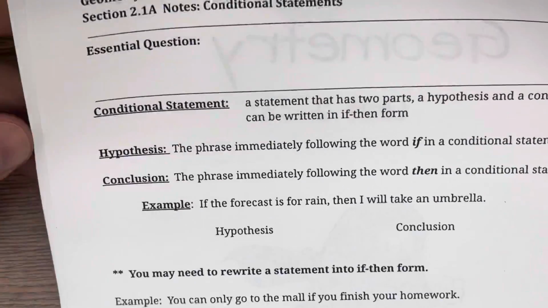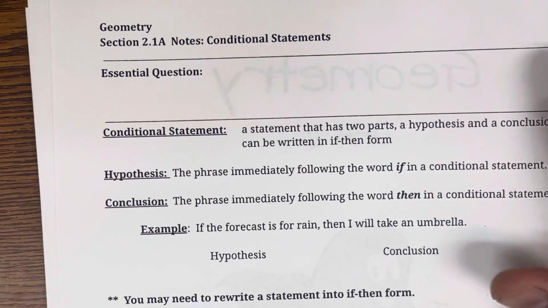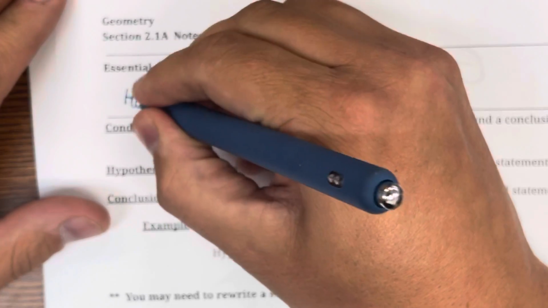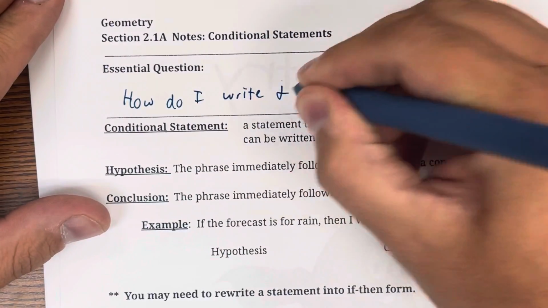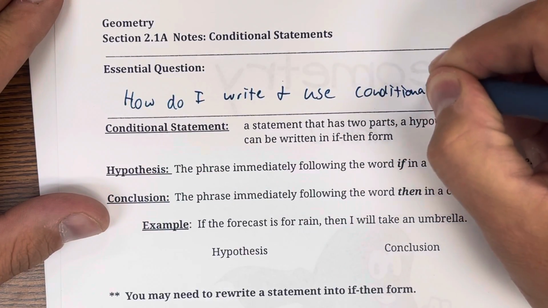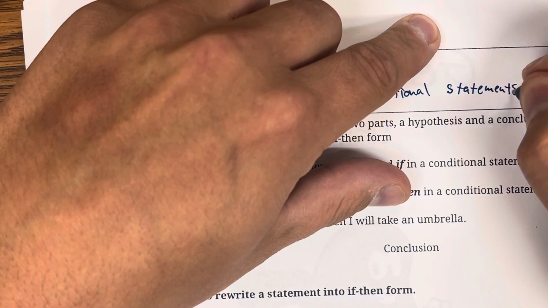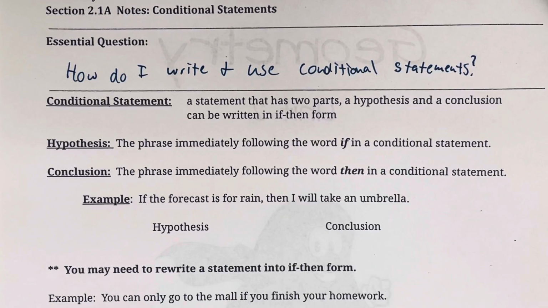So for 2.1, our essential question is, how do I write and use conditional statements? All right, how do I write and use conditional statements? With a question mark. So, going to be a lot of writing on this video, but a conditional statement has two parts. It has a hypothesis and it also has a conclusion.